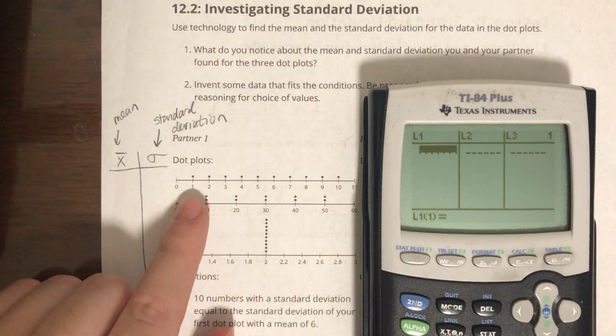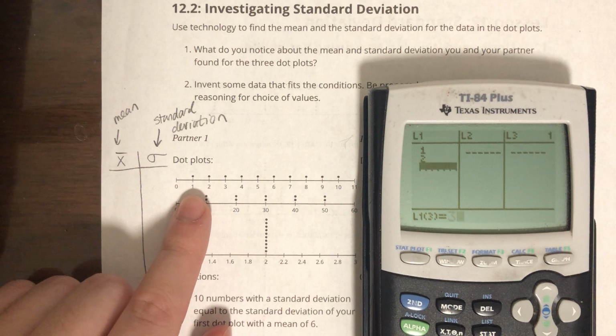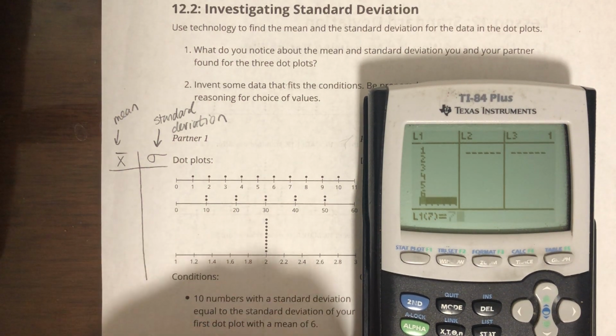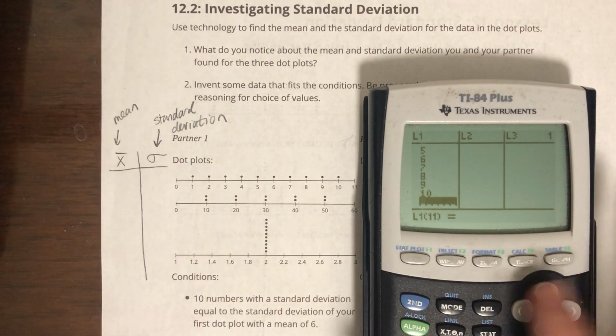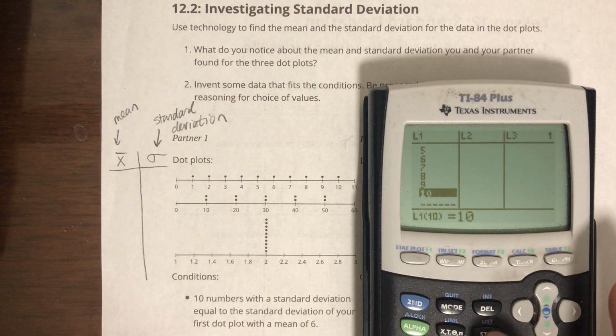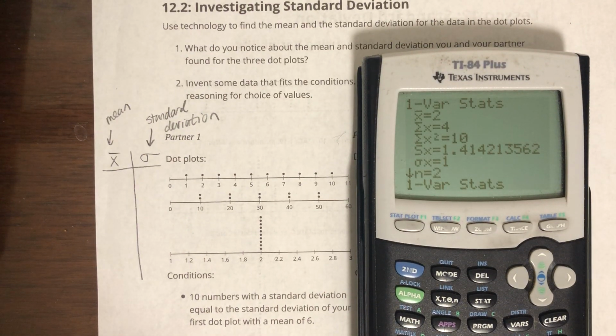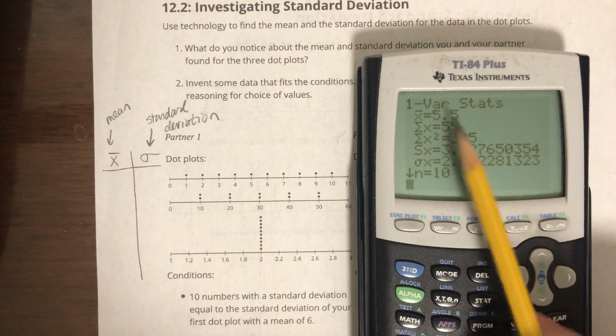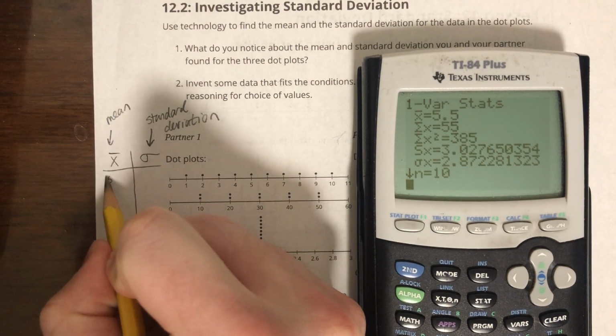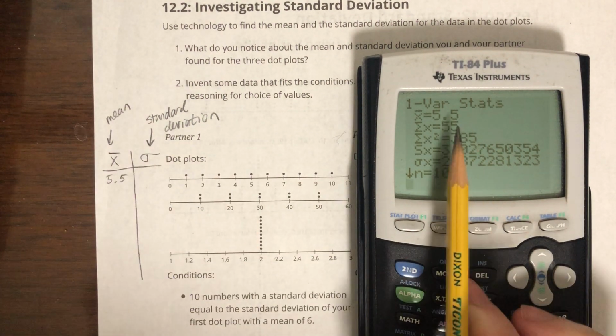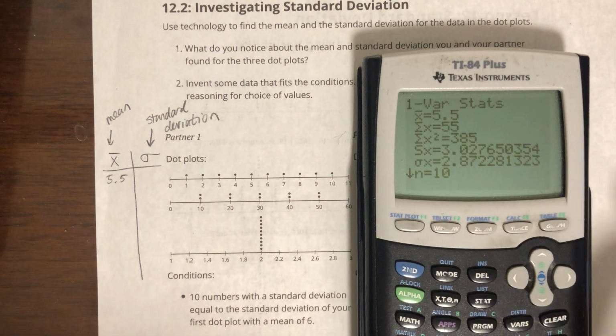Okay, so I'm gonna put every point in here. So 1, 2, 3, 4, 5, 6, 7, 8, 9, 10. All right, 10 numbers. Quickly go to stat, now button right below delete, over to calc, 1var stat, enter. All right, and there I have my mean and my standard deviation. My mean is 5.5. My standard deviation is 2.87.